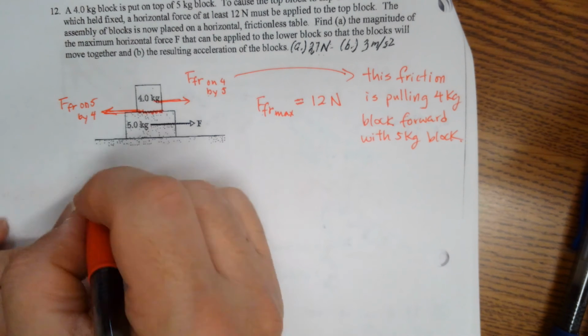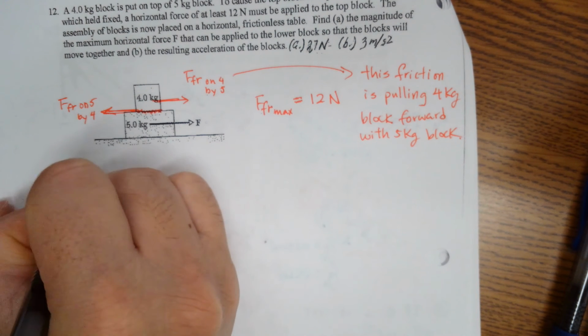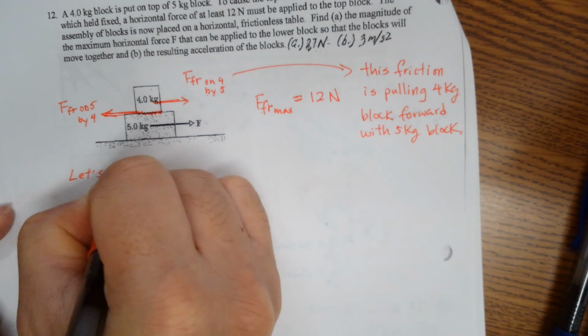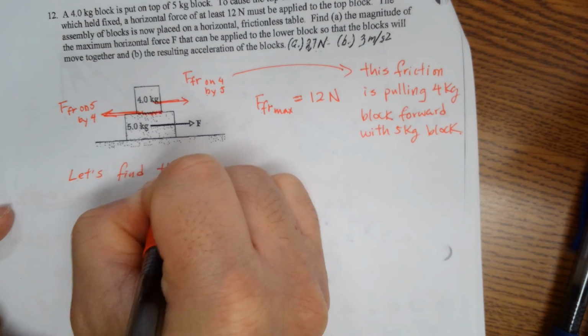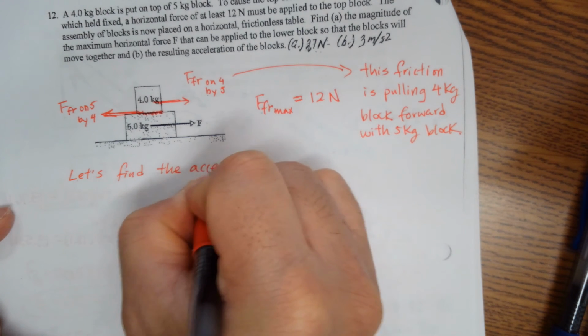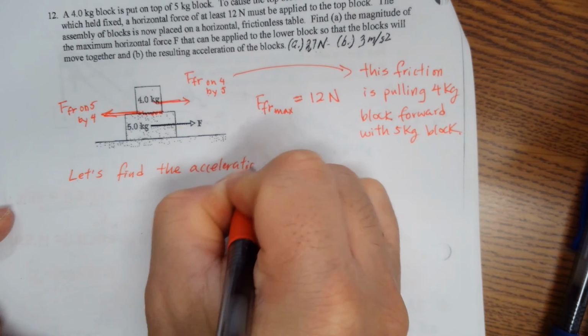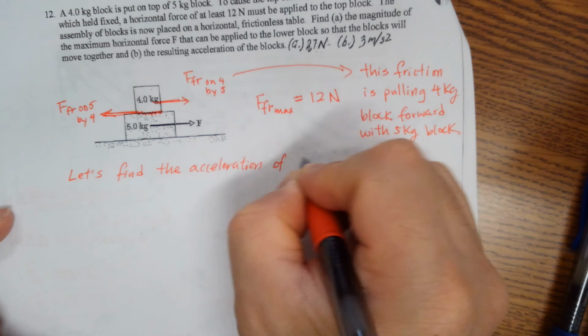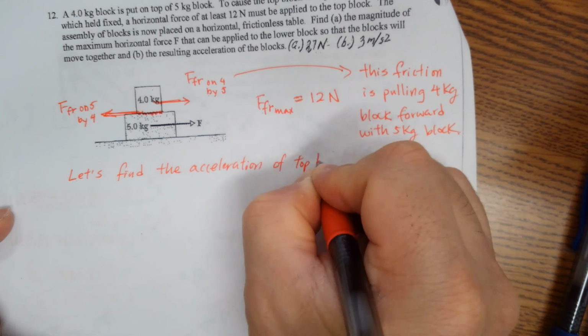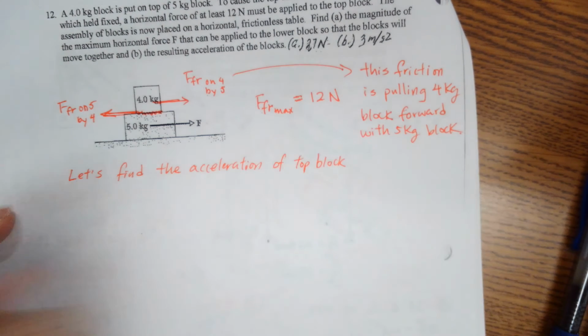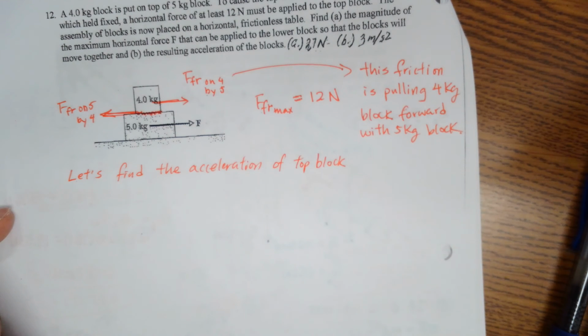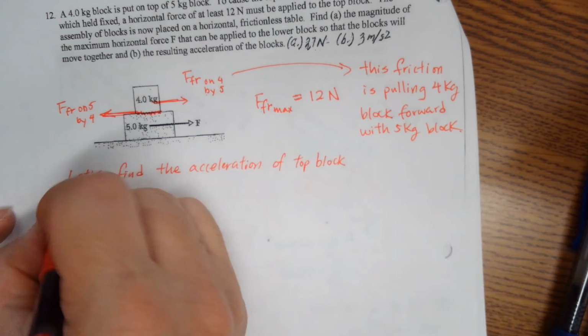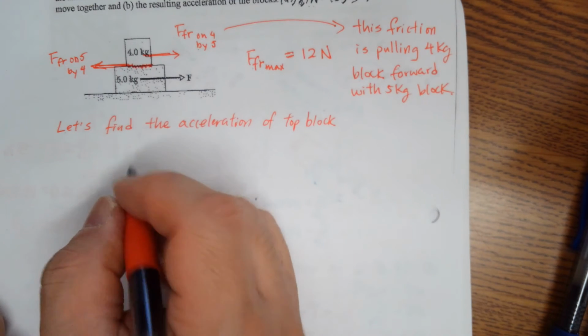All right. So let's find the acceleration of the top block. Okay. Which is the acceleration of the whole system, basically.